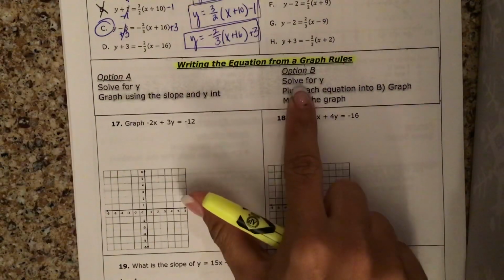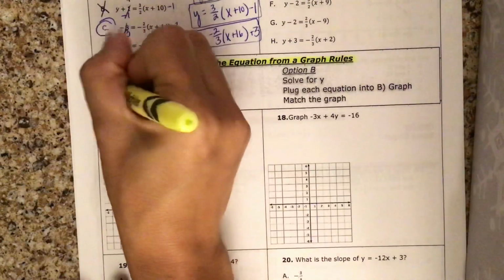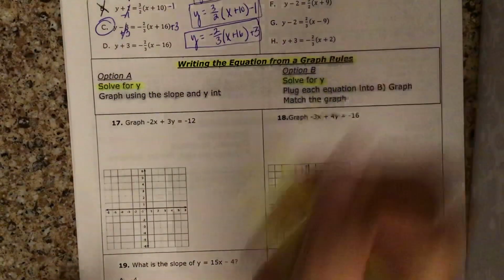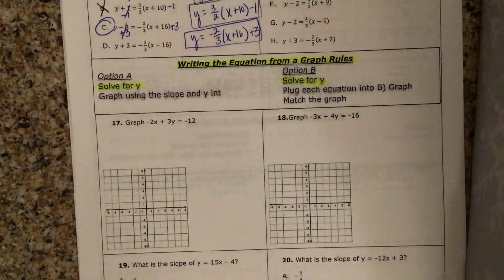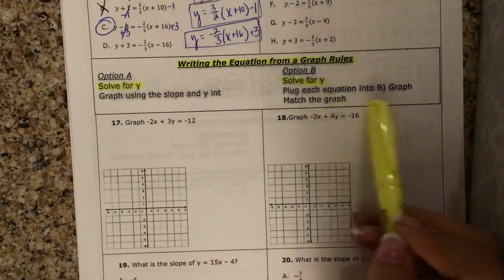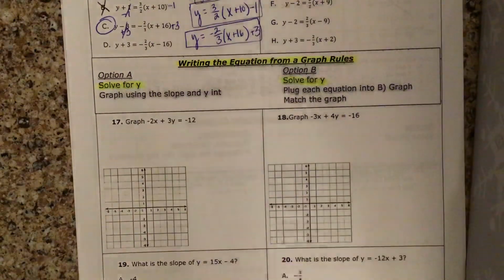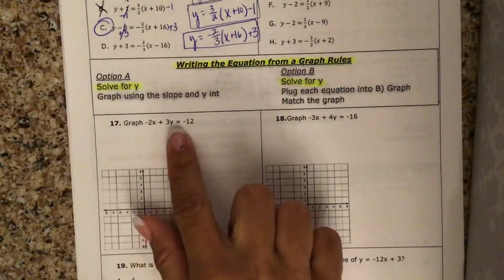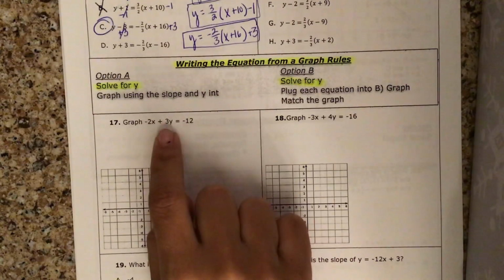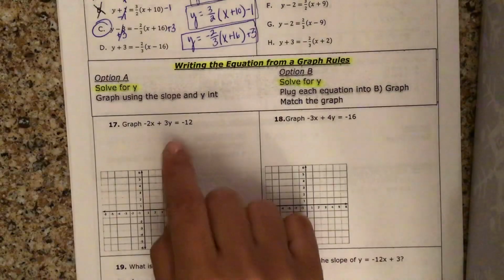Option B, we still need to solve for y. So no matter what happens, calculator or not, we have to solve for y first. So in this one, plug the equations into your graph and match the graph. So let's look at number 17. To graph a line, it has to have y by itself.